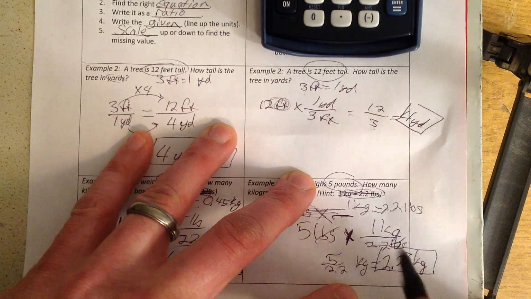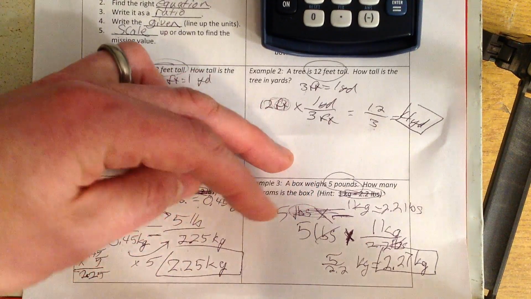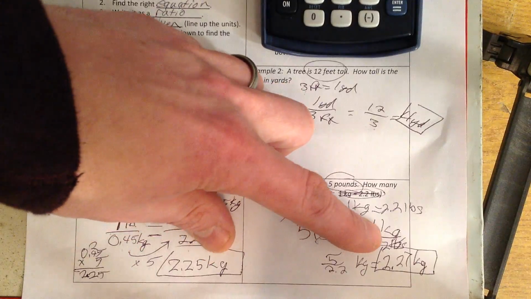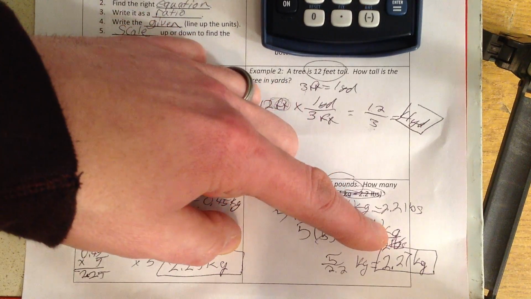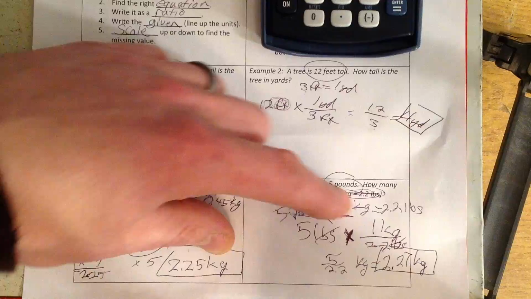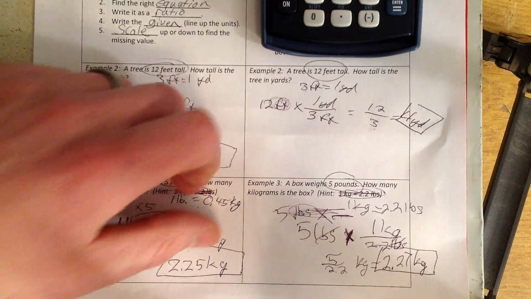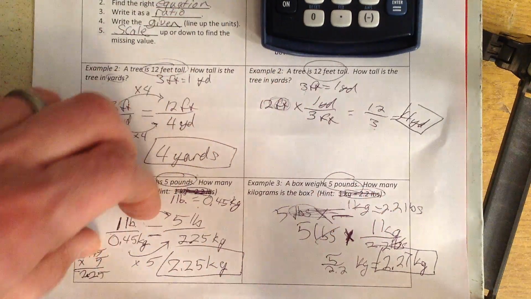So I would feel confident in boxing that answer. You might get a slightly different answer than your classmate or your neighbor, depending on which equation you use, but they're still very, very close.